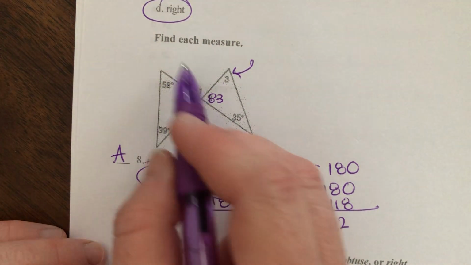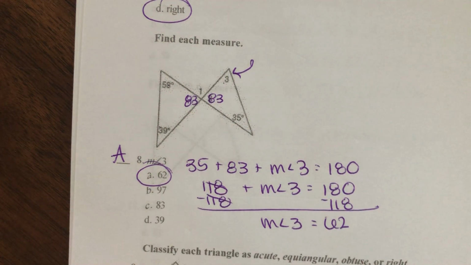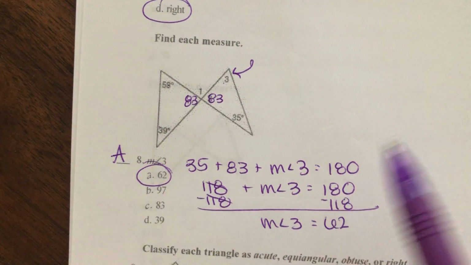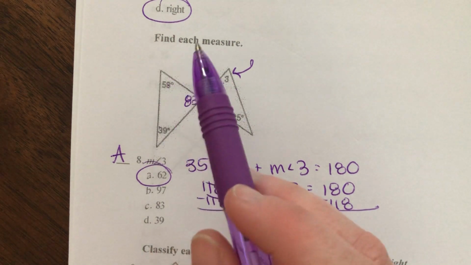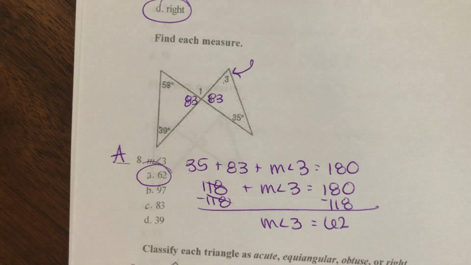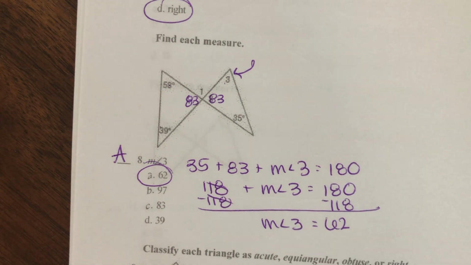Good. Use what you know in these triangles to solve for missing pieces. Sometimes in a lot of these examples, they'll ask you for this angle and you've got to find a whole set of other angles before you can get to this one. And that's okay. You kind of expect that to happen.